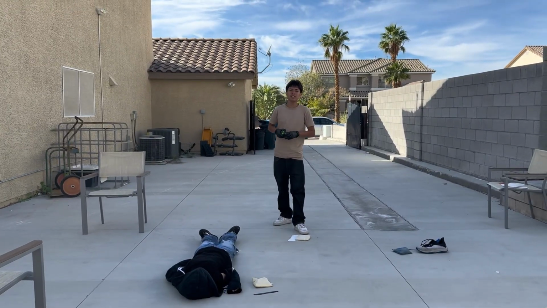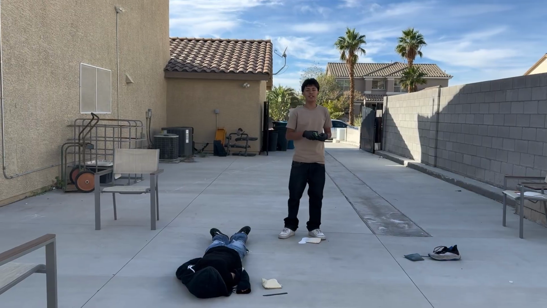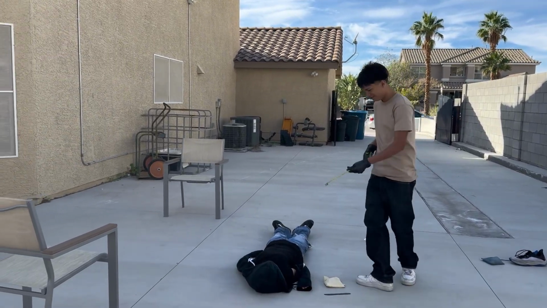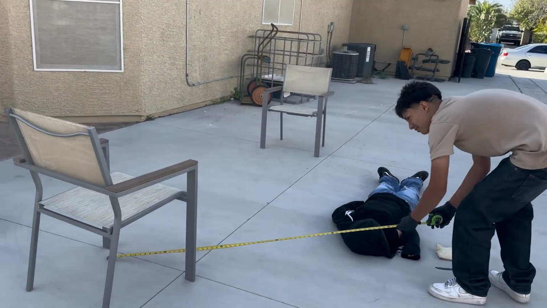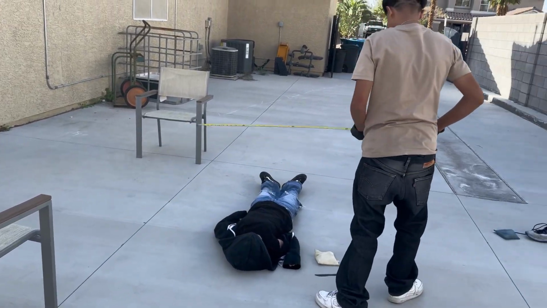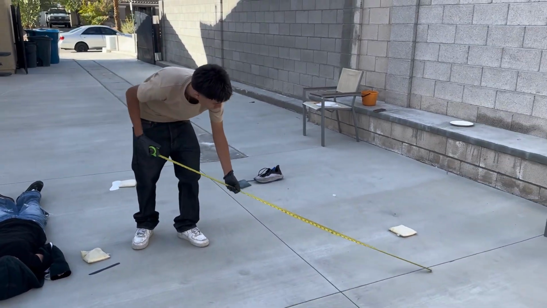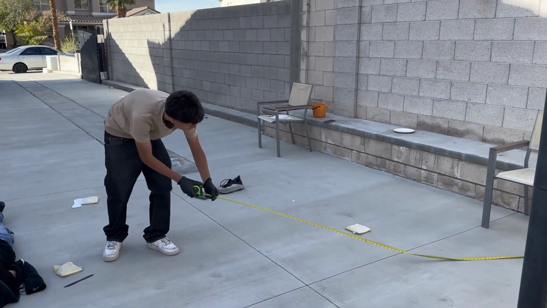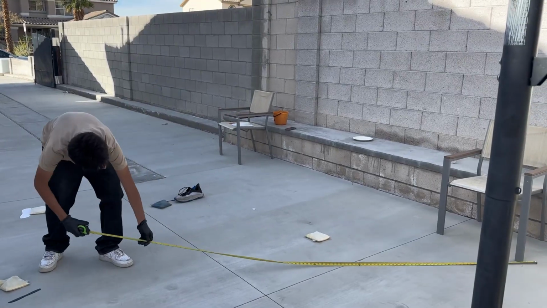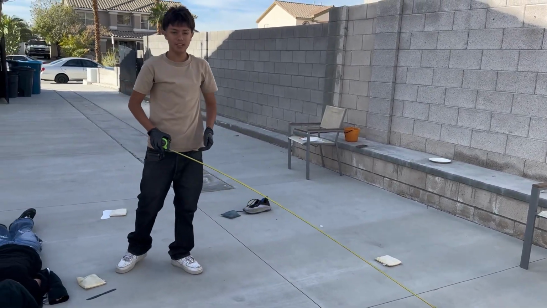Right now I'm using a method called triangulation. This method measures 2 fixed points in the room to help the evidence get recreated later. Six feet. Now I'll be adding these measurements to the sketch.